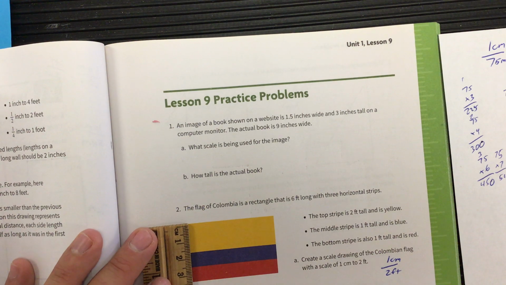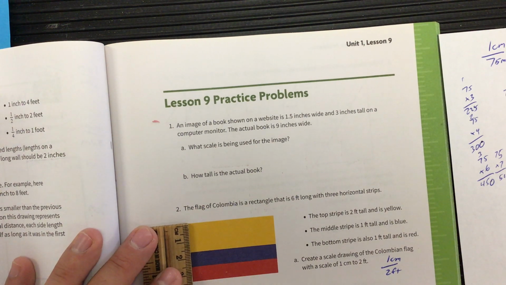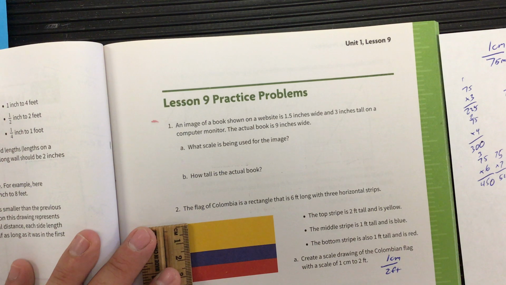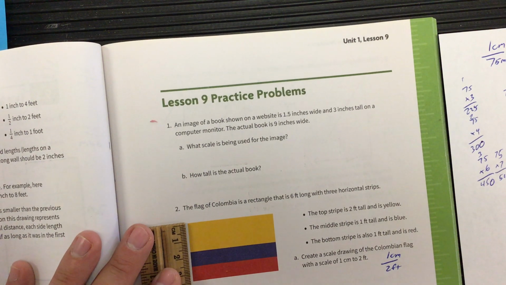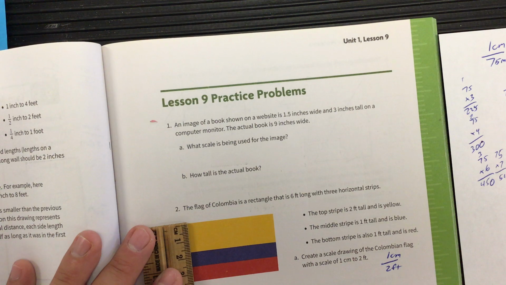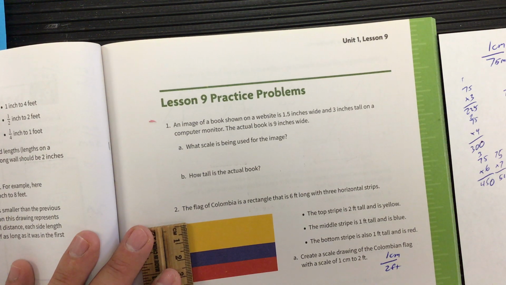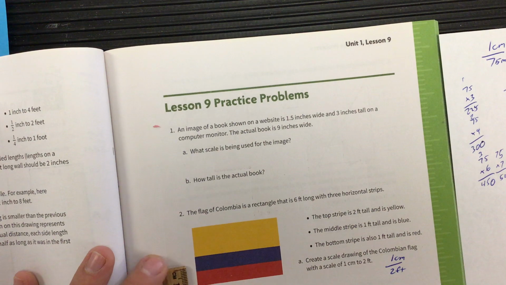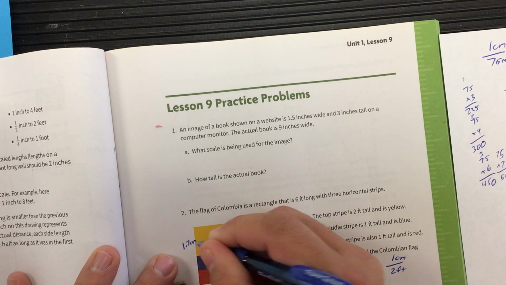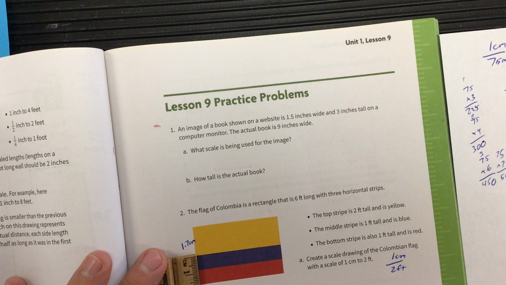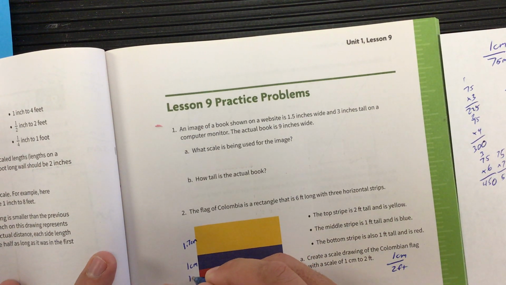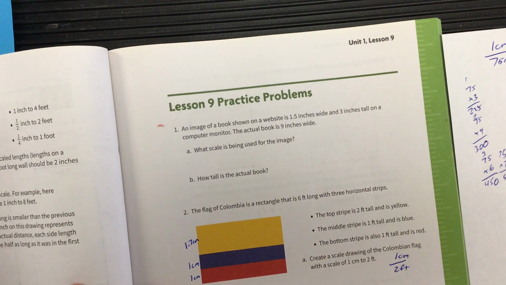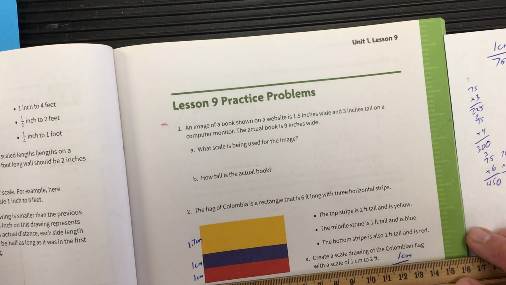Okay, so take a look at the yellow. How far is the yellow, would you say? Everybody agree 1.7? Okay. 1.7 centimeters. How about the blue? 1. Red? 1. And how wide?